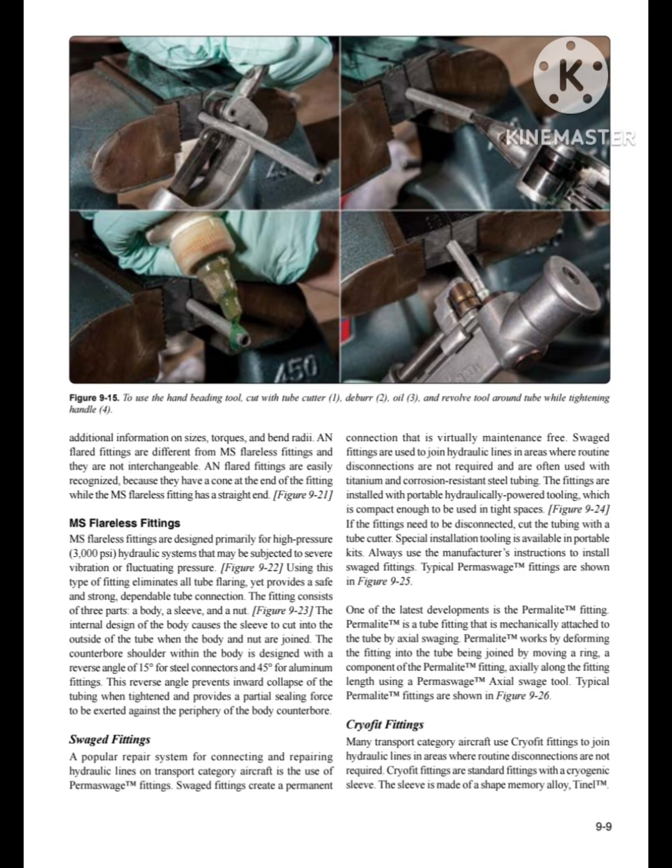And on the next page, we can see the above figure showing how to use the hand beading tool: cut with the tube cutter, deburr, oil, and revolve the tool around the tube while tightening the handle. And MS flareless fittings are designed primarily for high pressure 3000 psi hydraulic systems that may be subjected to severe vibration or fluctuating pressure. Using this type of fitting eliminates all tubing flaring, yet provides a safe and strong dependable tube connection.